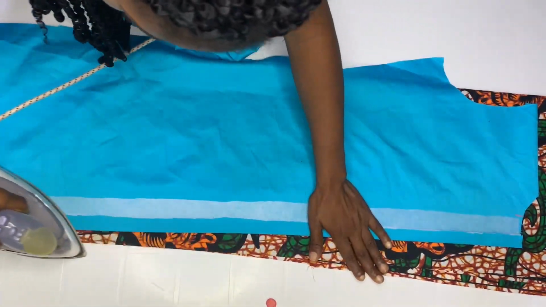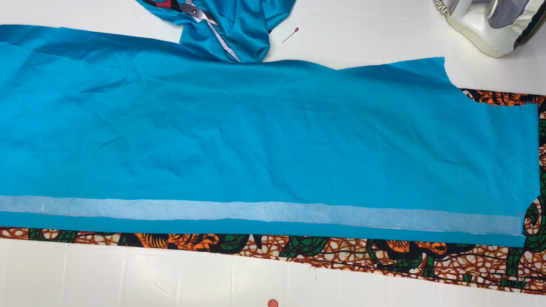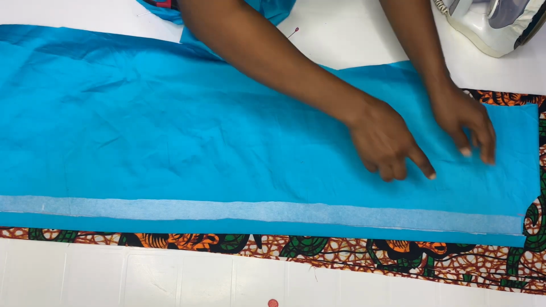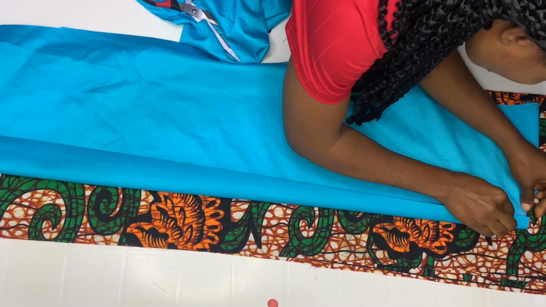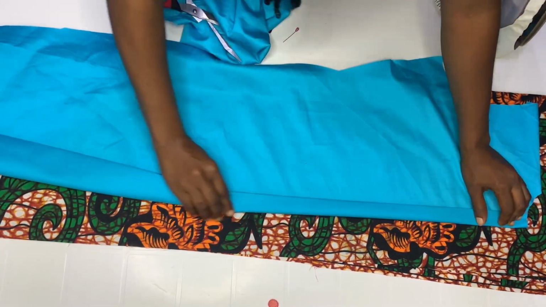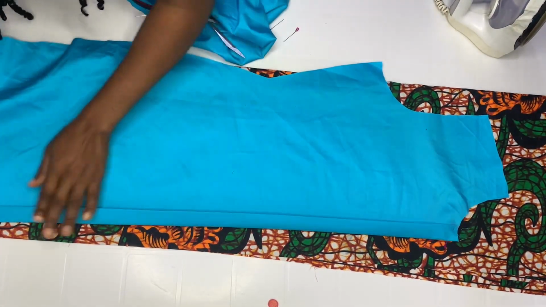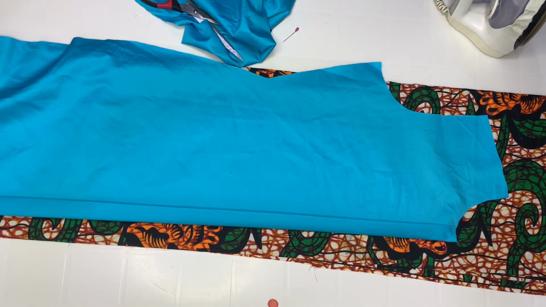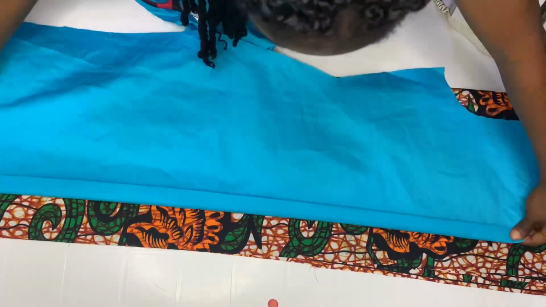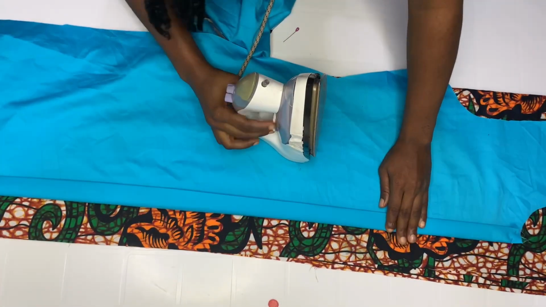Okay, so this is it. What you are going to do, you are going to fold to the second one. Okay, so this is the second 1.5 inch, so you are going to fold it this way. Okay, so fold the second one to the second 1.5 inch, make it straight. Okay, so here we go. Okay, so when you're done, go ahead and then iron out.